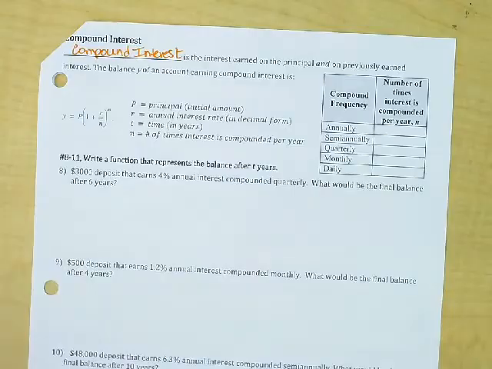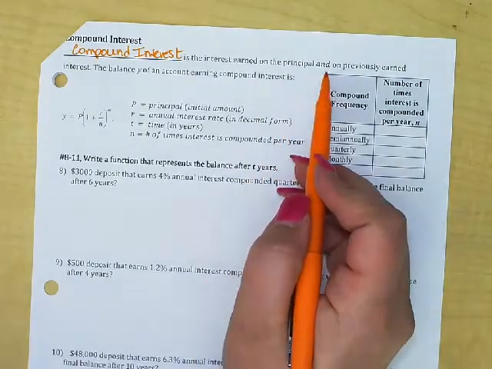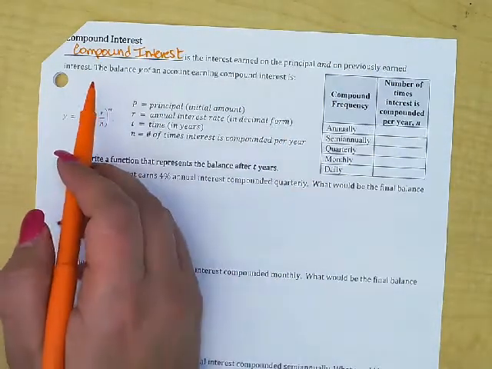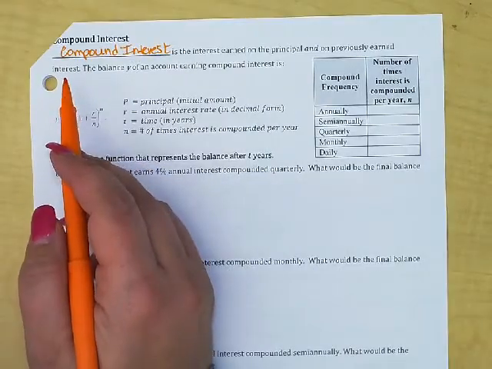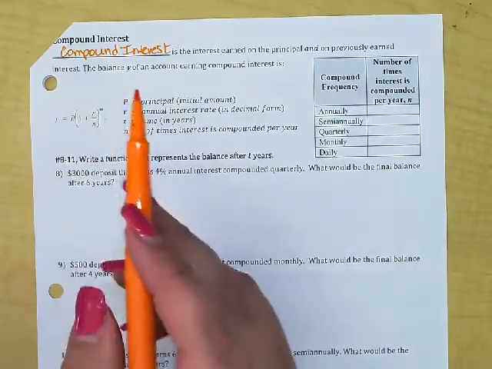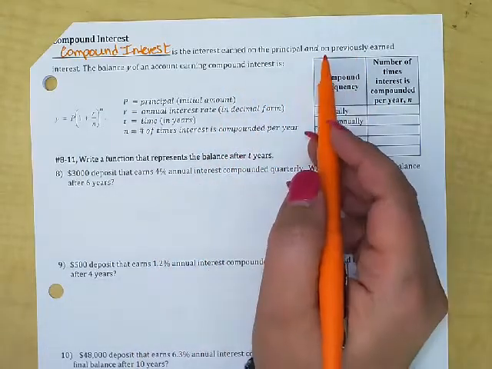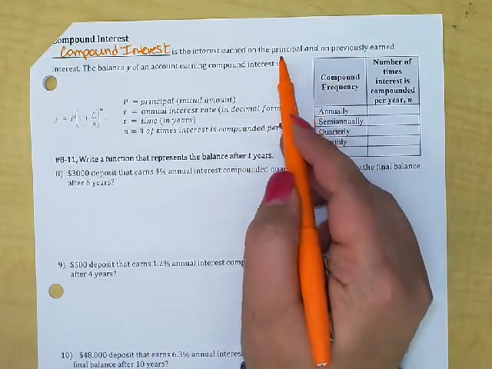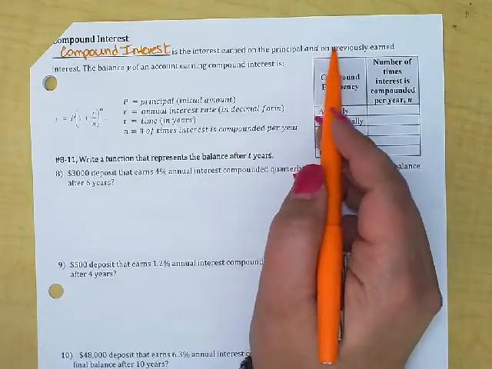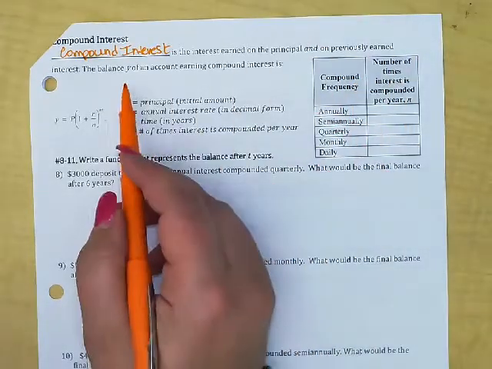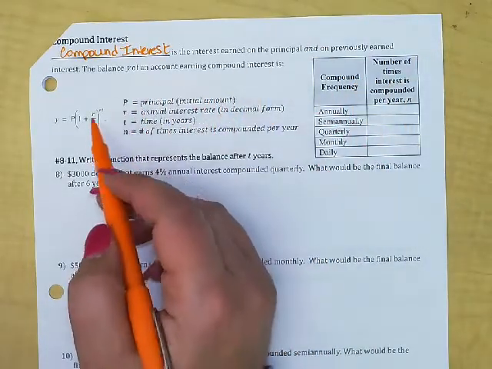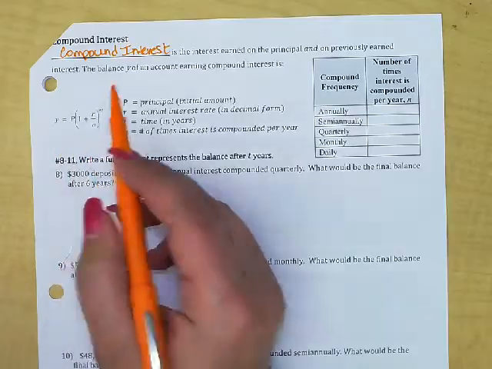So compound interest is interest earned on the principal as well as previously earned interest. That's the main distinguishing factor between that and simple interest. You're either paying or earning interest on not just the principal, not just your initial quantity, but also previously earned interest. The balance Y of an account with compounded interest looks like this.